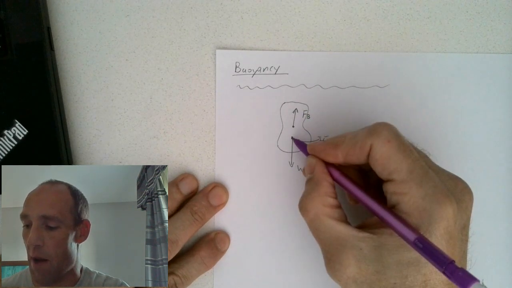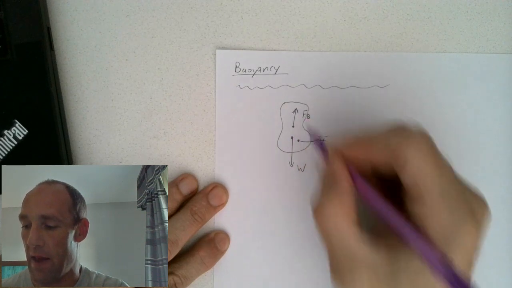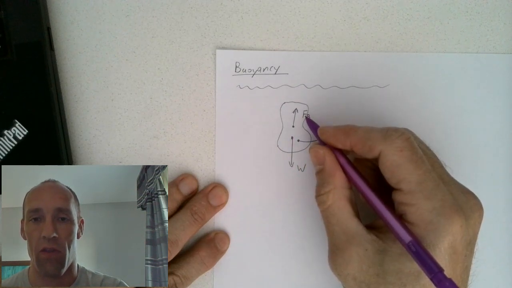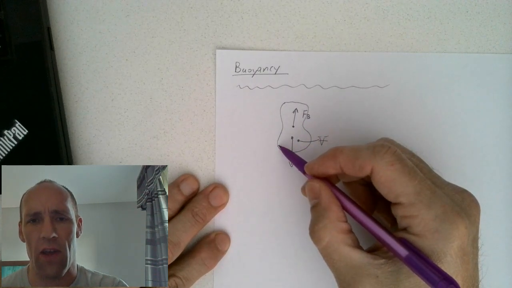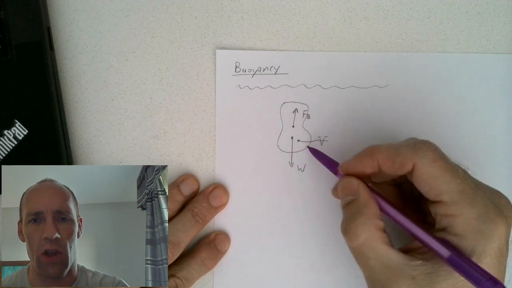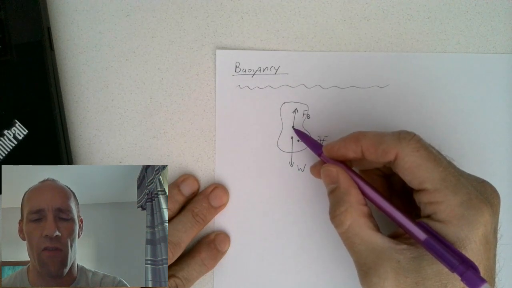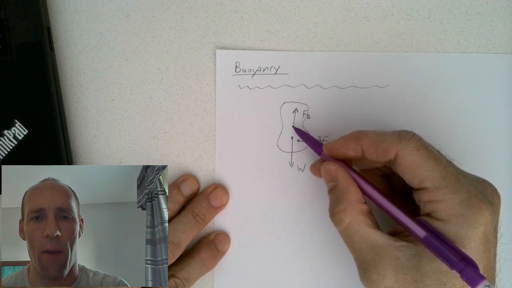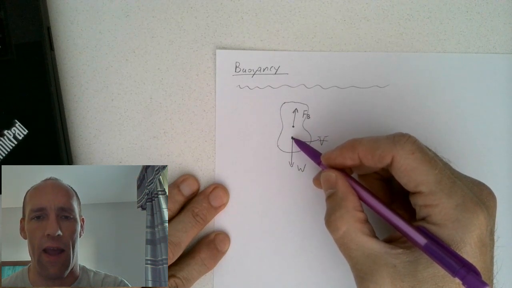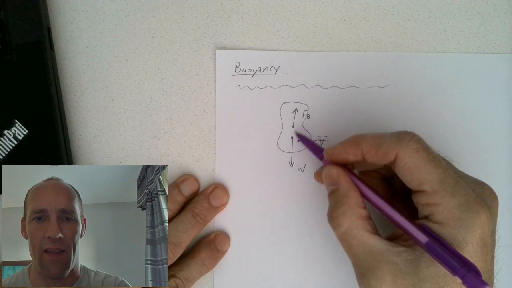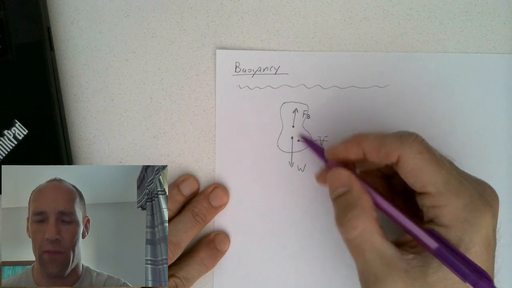Okay, so it may not be co-located at the point at which the buoyancy force is activated. You follow what I'm saying? So if you have a container and it has a bunch of heavy liquid in it or something like that, the buoyancy force is going to operate at the centroid, the geometric center, and the weight will operate at the center of mass, and they're probably not going to be co-located.